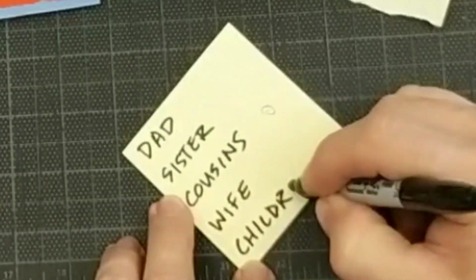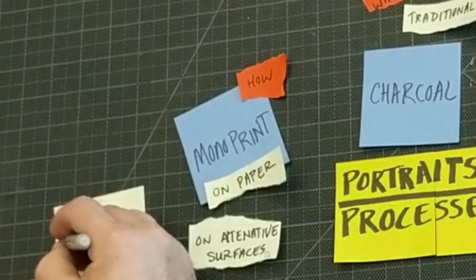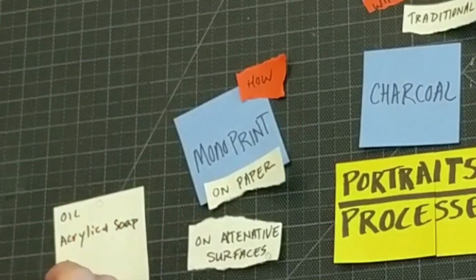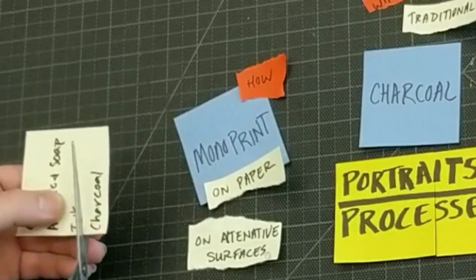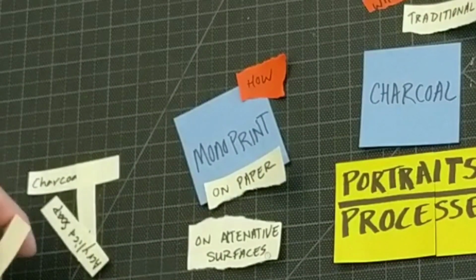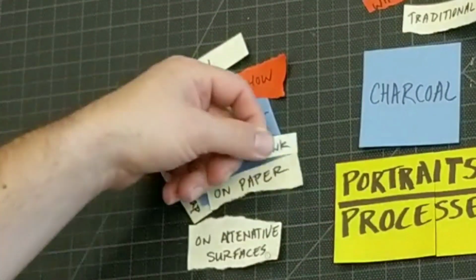I've been doing portraits for a while now, and I hadn't really thought about who all I could actually do portraits of. And so as I was trying to arrange this mind map, it was causing me to think harder about these things and to come up with good information.